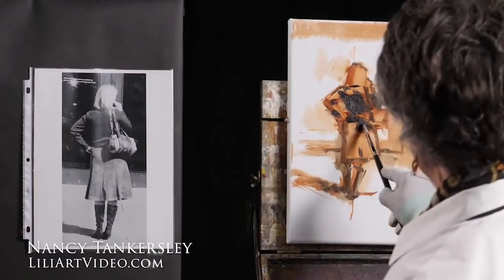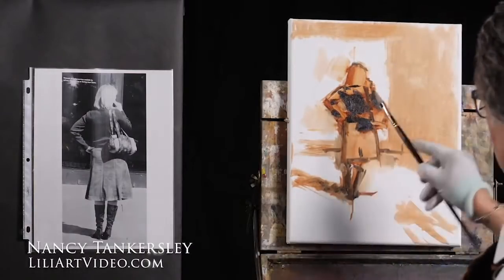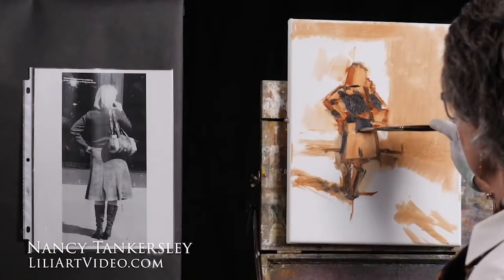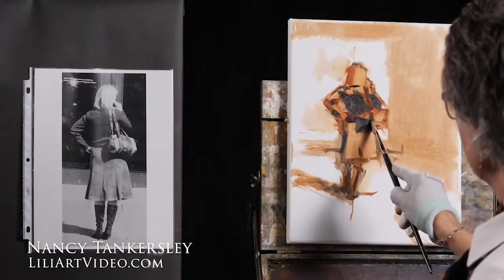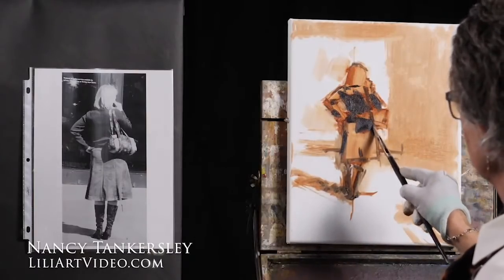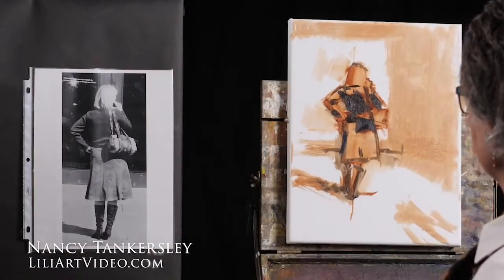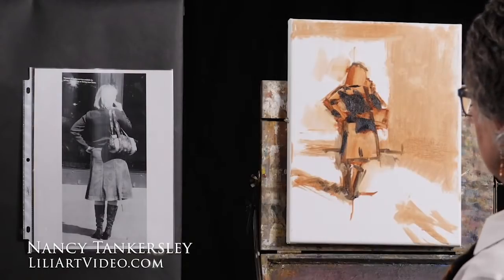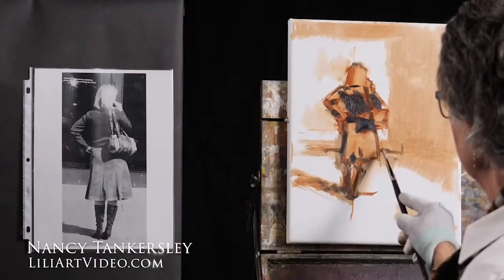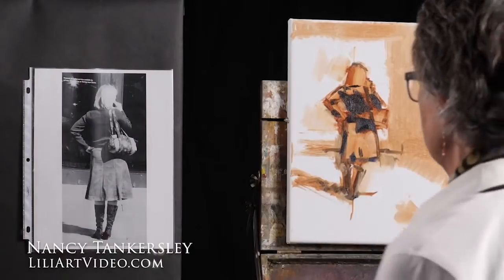So the shape of the shadow that the purse casts on her figure is really important for defining the gesture and the figure. There's a little bit of shadow right down there, maybe a little bit there.